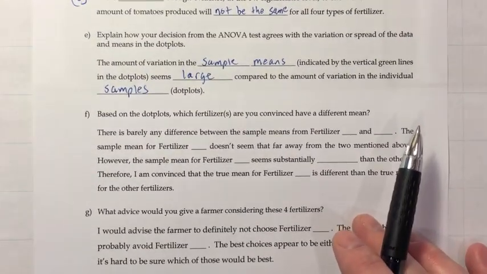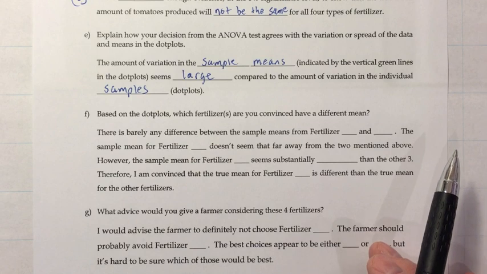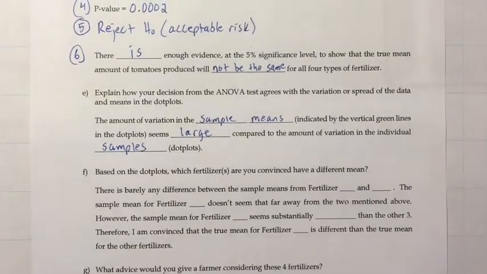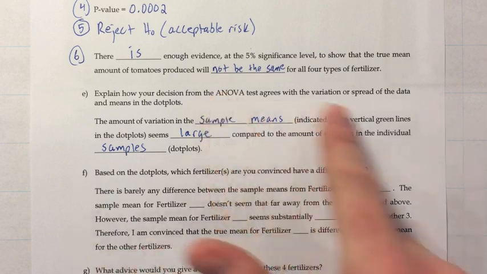All right, moving on to the next one. Based on the dot plots, which fertilizers are you convinced have a different mean? So when we rejected H0, we said there's enough evidence to be convinced at the 5% significance level that they're not all the same.